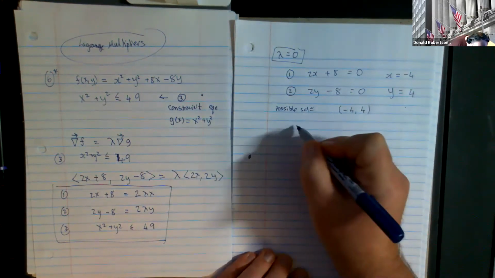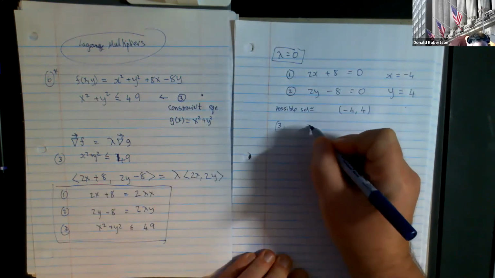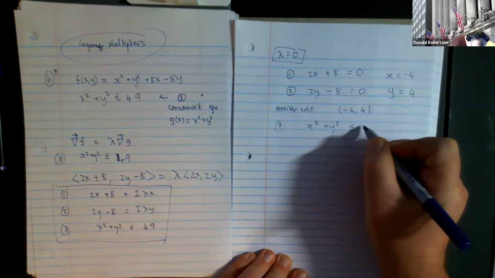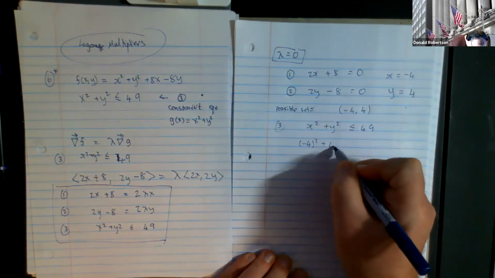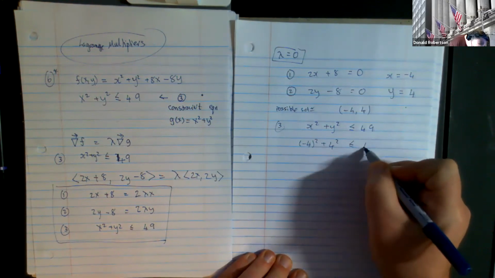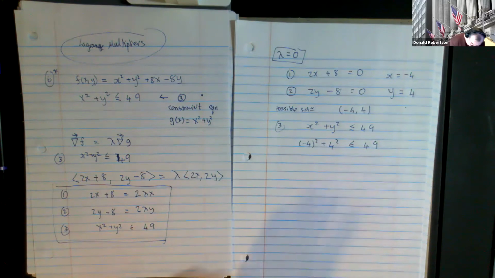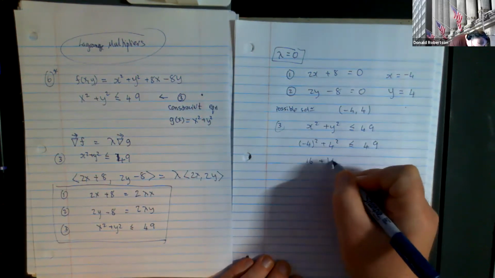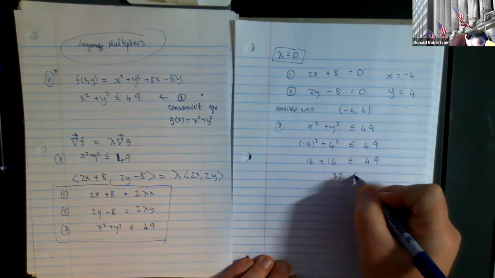So now we're going to test this on that constraint. It has to have this property. Well, -4 squared plus 4 squared has to be less than or equal to 49. I can handle that. 16 plus 16 has to be less than 49. 32 has to be less than 49.